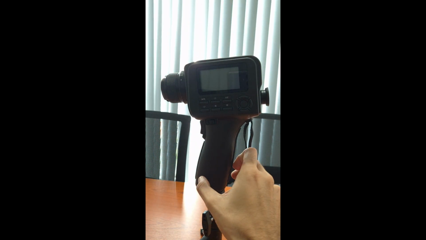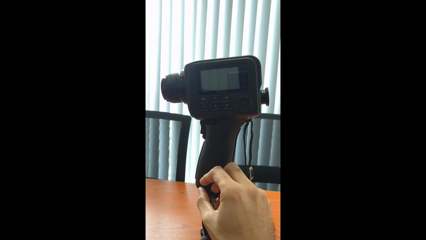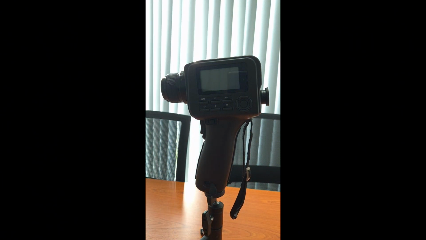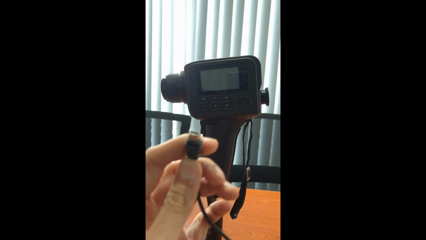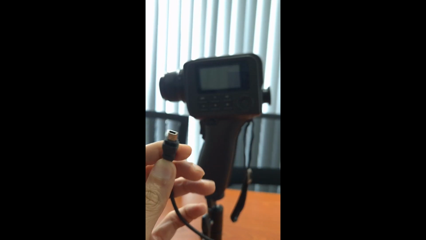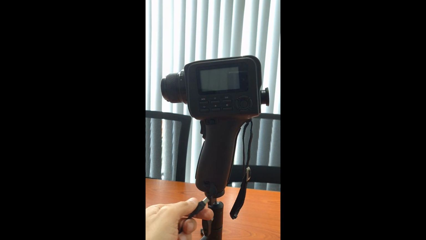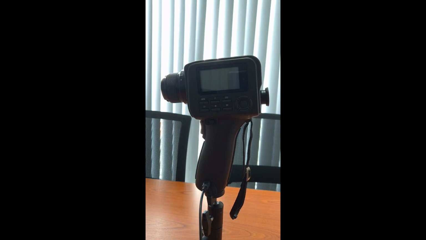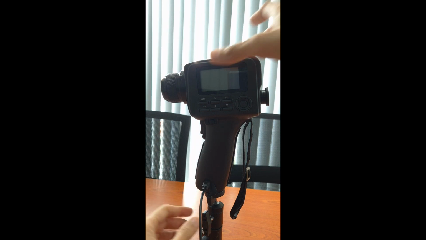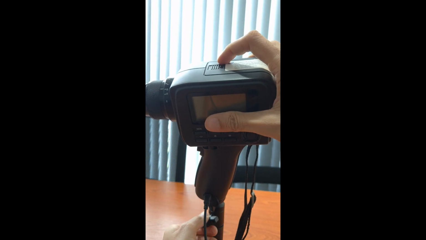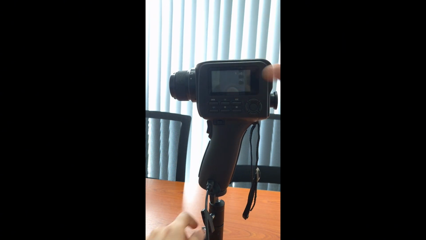So what I would do is use the USB cable that was provided with the instrument. The USB cable would look like this on one side and like this on the other. So I will proceed to connect the cable to the instrument. The instrument can also be powered with a pair of batteries up here, but I do not have that here right now.